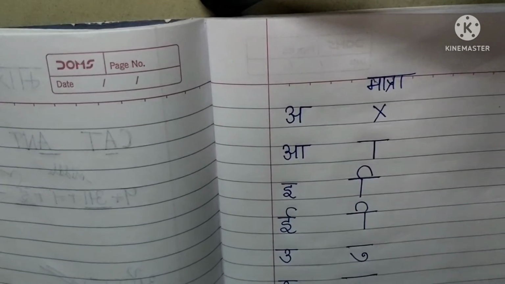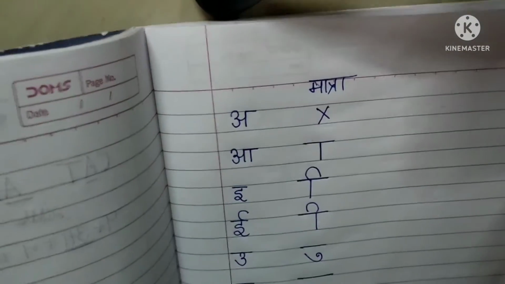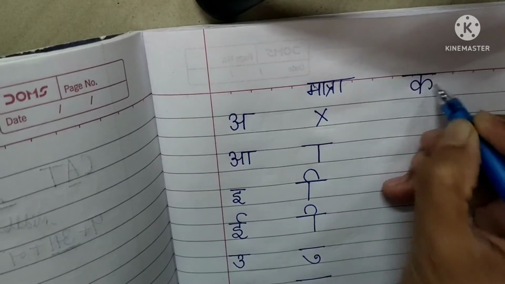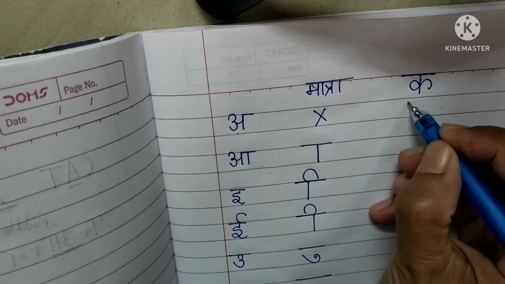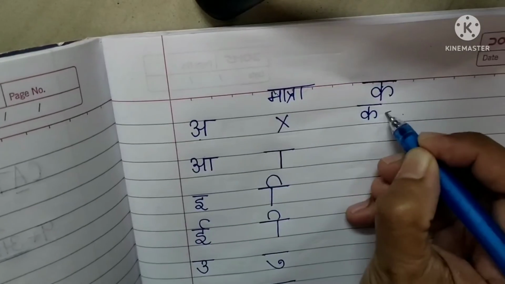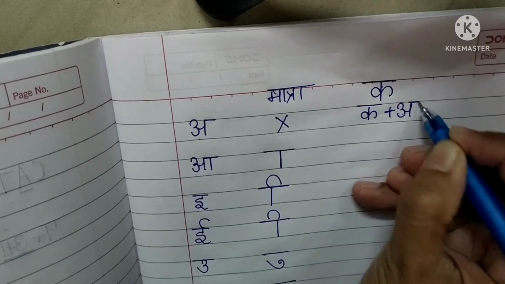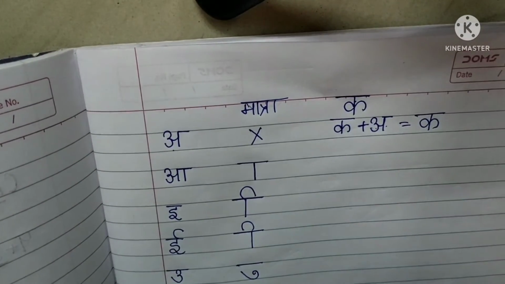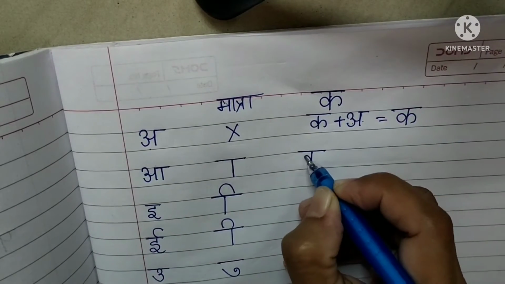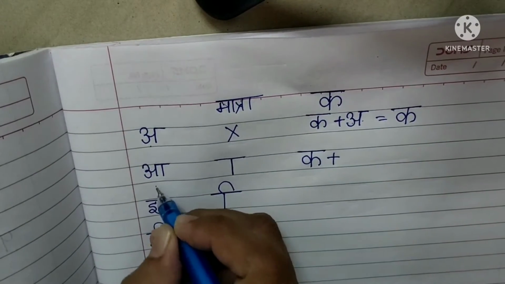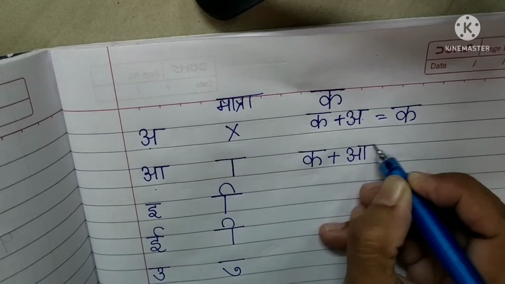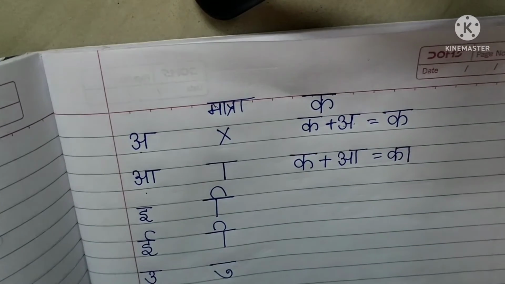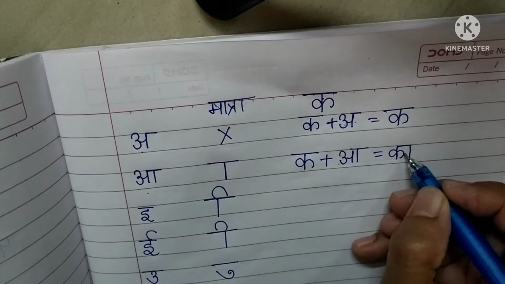Actually, the signs are used with the consonants. For example, we are using the consonant K. So K plus A. Understood? K plus A. But A doesn't have any sign, so we write the K as it is. Now K plus A, this A, then it should be written like K and this sign. Ka. So it's K plus A like Ka.